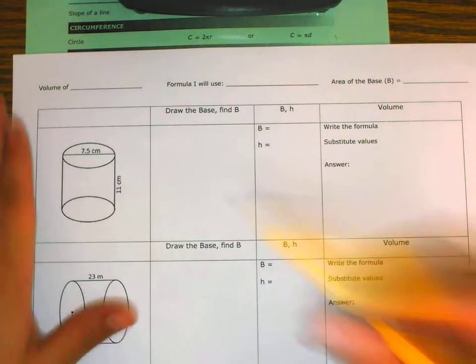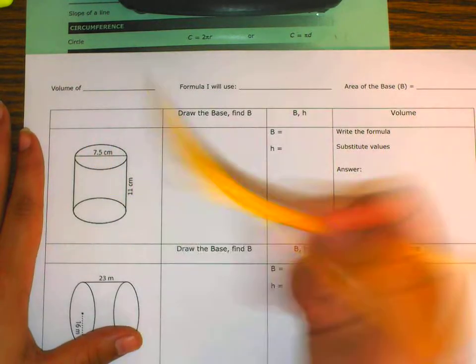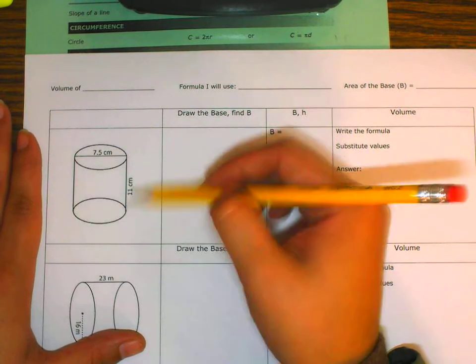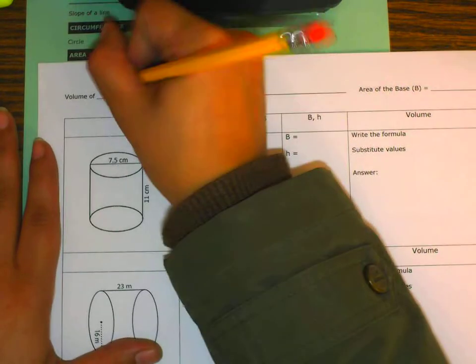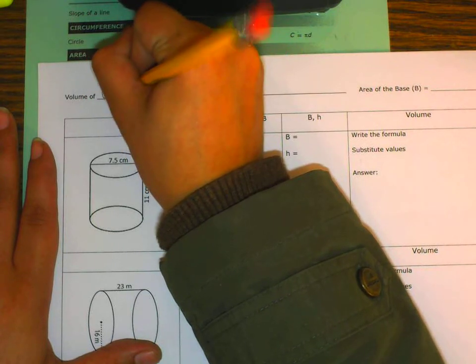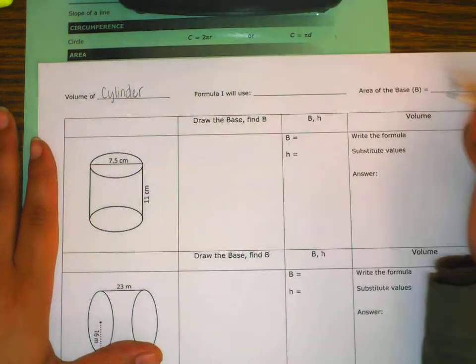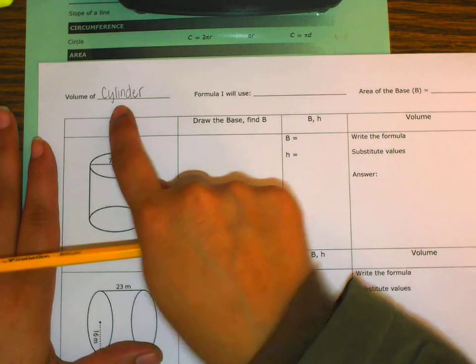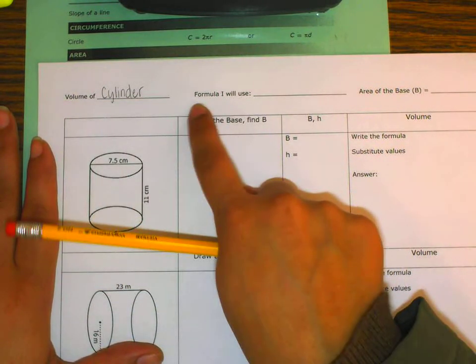Okay, so today we will be discussing volume, and we need to figure out which shape we're working with first. So this is a cylinder, so we're going to write that word down, cylinder. Next, it says formula I will use. We need to make sure that we're looking for volume of a cylinder and what that formula looks like.